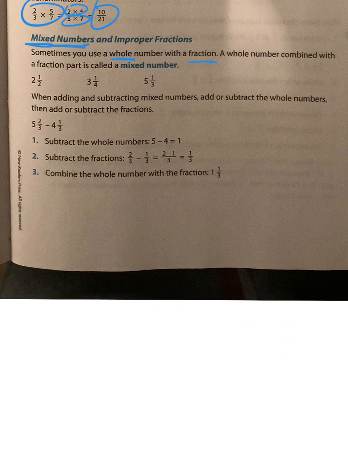Add or subtract the whole numbers, then add or subtract the fractions. So if I've got 5 2/3, and I'm going to subtract 4 1/3, the nice thing about it is the denominators are the same, so it makes life so much easier. If those were different, you'd have to make them common, like we did on one earlier one.